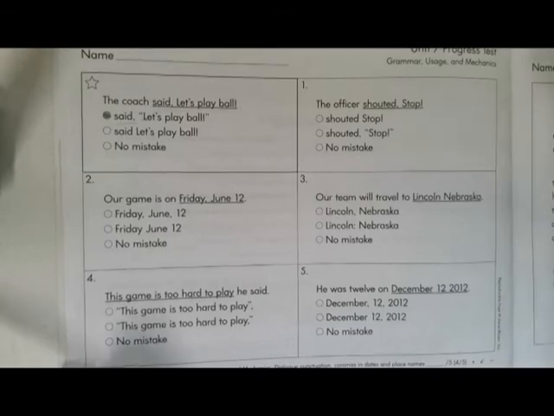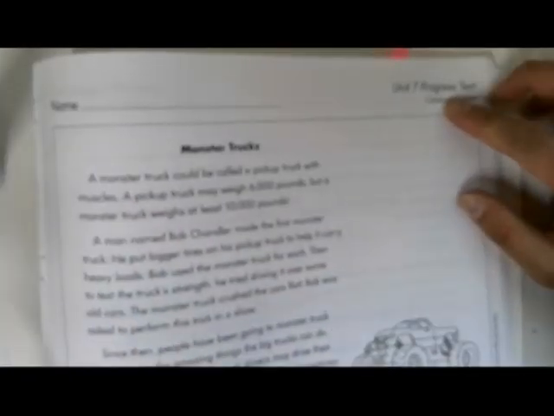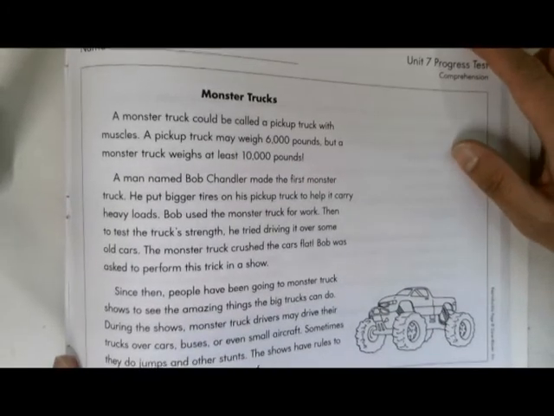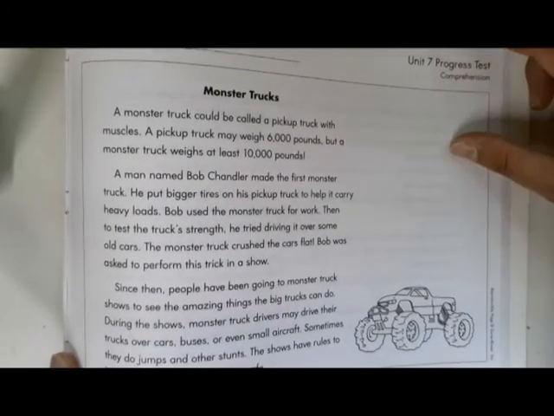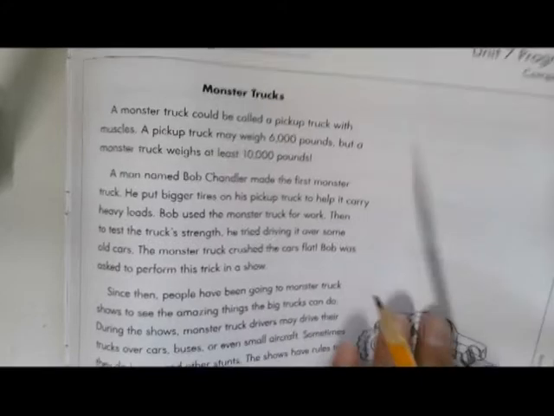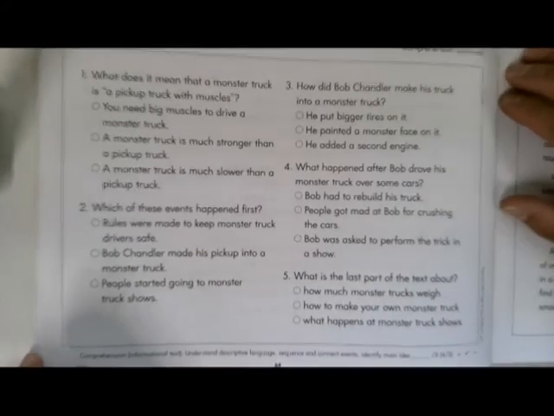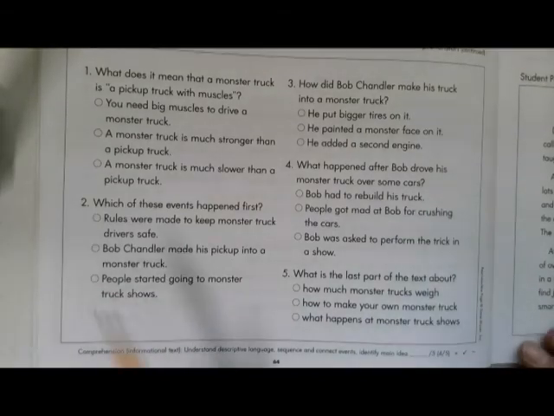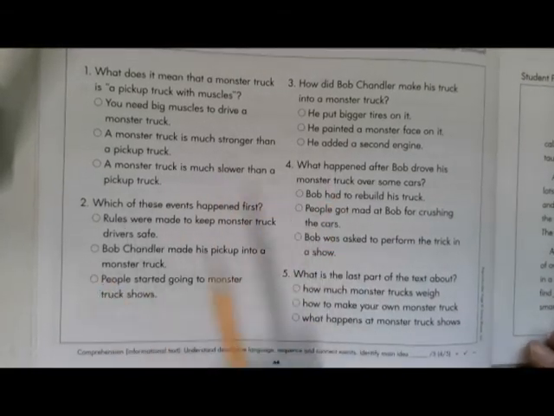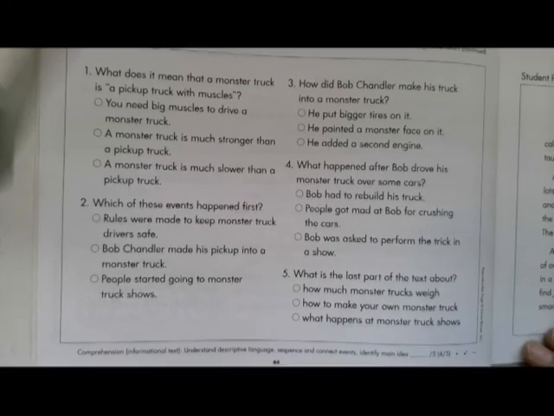Then you're going to read this story about monster trucks. After you read the story, go ahead and answer the questions about monster trucks. There's 5 questions, and you can go back to the story if you need help remembering what happened.